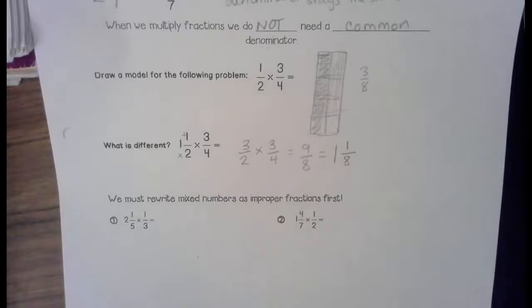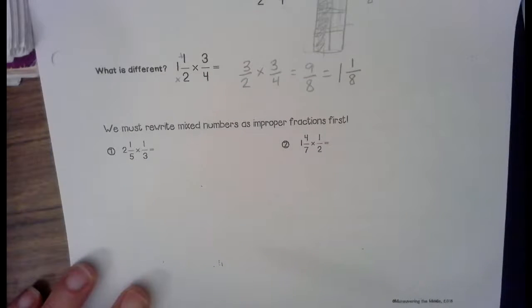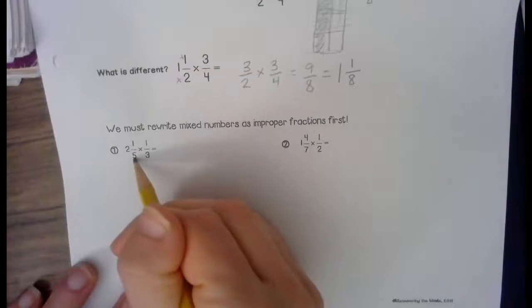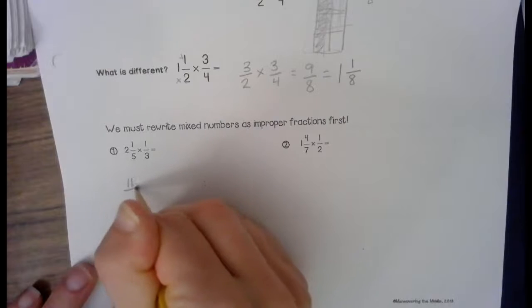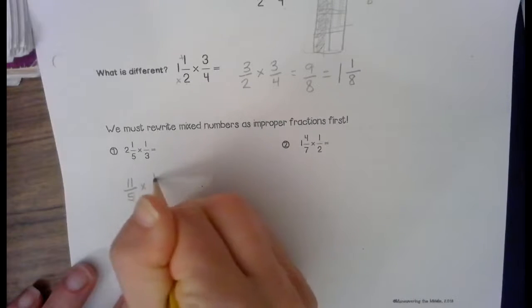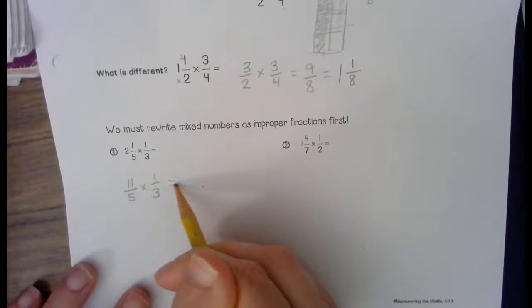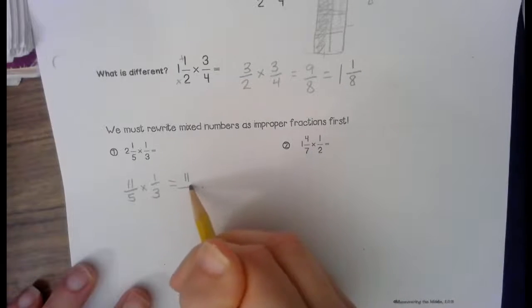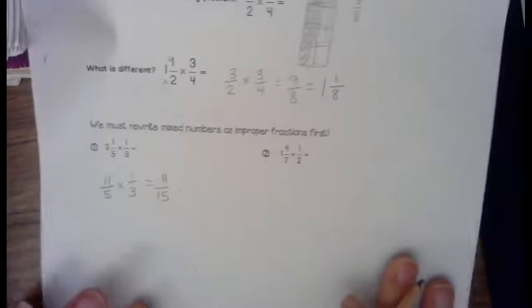Okay. So again, it says first we must rewrite the mixed numbers as improper fractions. So I'm going to do 5 times 2, which is 10, plus 1 is 11. So 11 fifths times 1/3. And then hopefully we remember how to multiply from the other day. We get 11 fifteenths. And that is simplified. I cannot do anything more to that fraction.